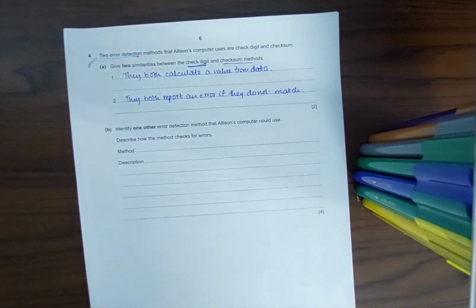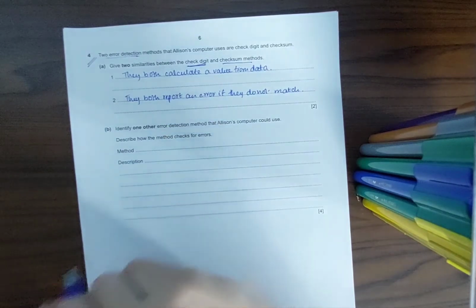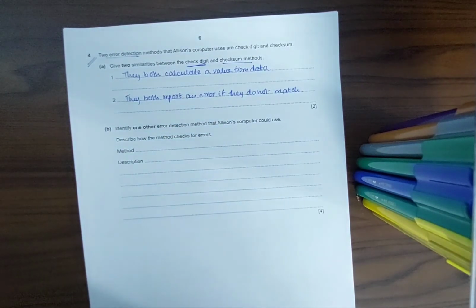Fine, so this is fine. And then you have to write in part B: identify one other error detection method that a licensed computer could use, and describe how the method checks for errors.